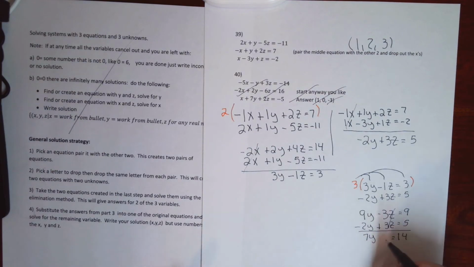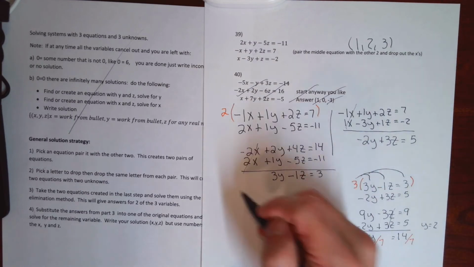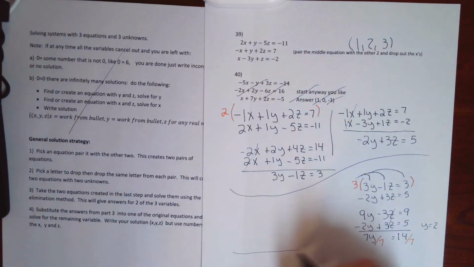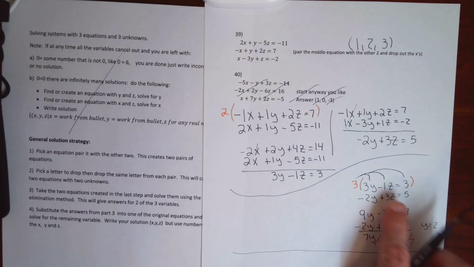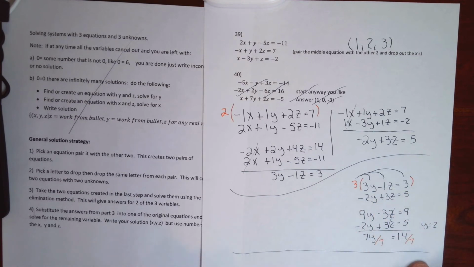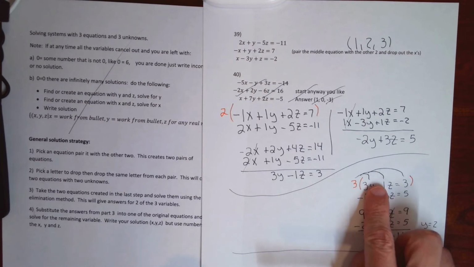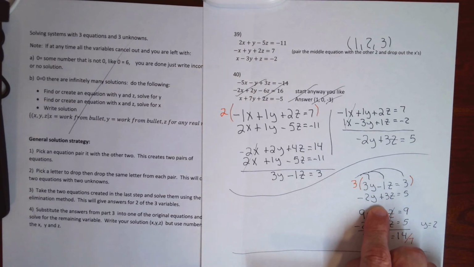Good things are happening here. Divide by 7, divide by 7. This is going to give me 1/3 of my answers, the y equal to 2. On this step, I should be able to get both y and z from this set of equations. So I need to solve for z. I can pick that equation and put 2 in for y to solve for z. I can use this equation, plug 2 in for y to solve for z. It doesn't matter which.